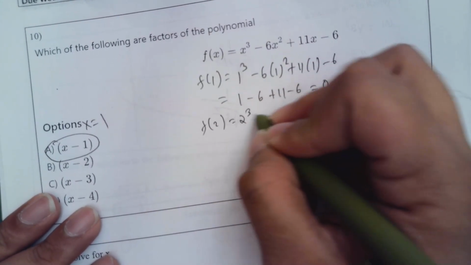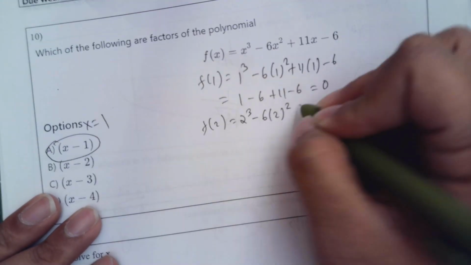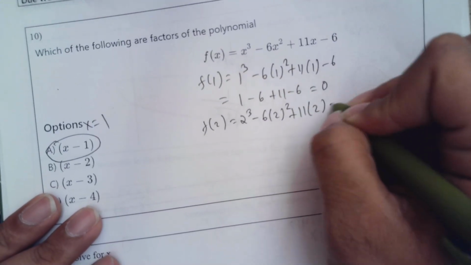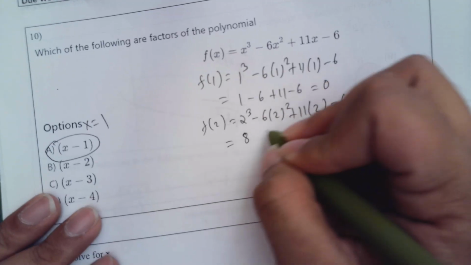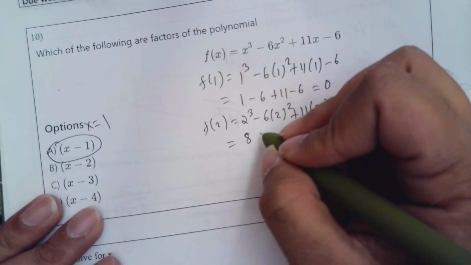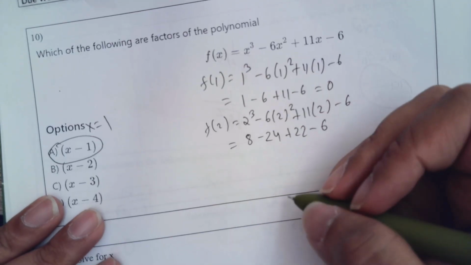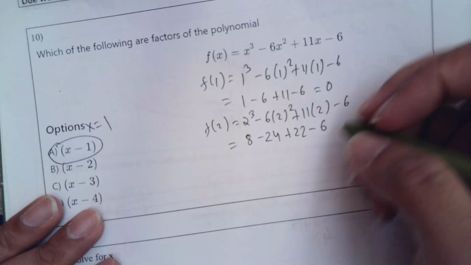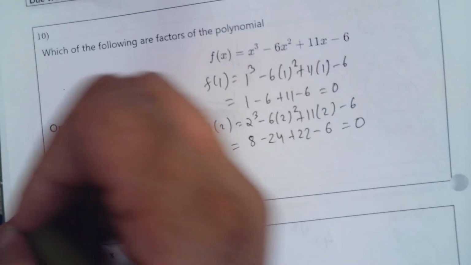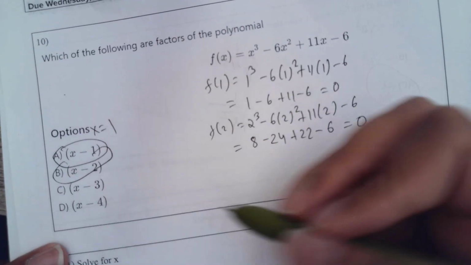Now plug in 2. You get 2 cubed minus 6 times 2 squared plus 11 times 2 minus 6. 2 cubed is 8. 2 squared is 4. 4 times negative 6 is negative 24, plus 22 minus 6. Now that is a 0 as well. So this is also a factor.